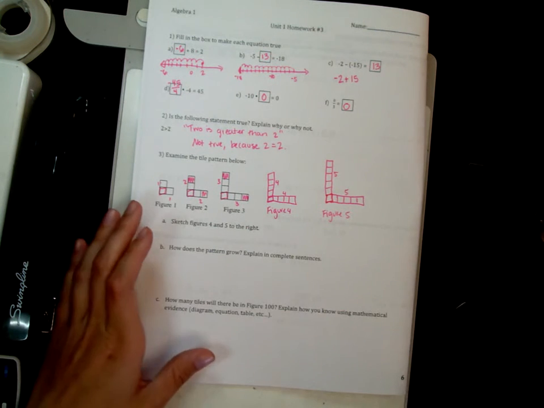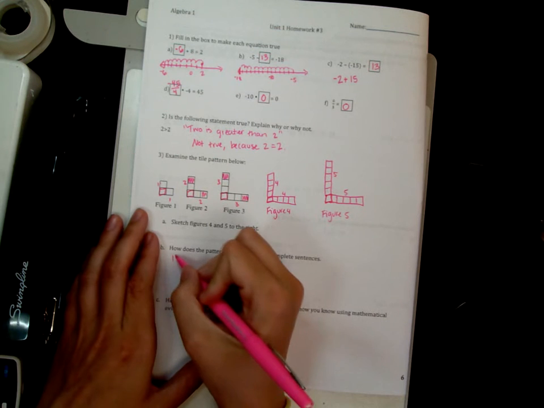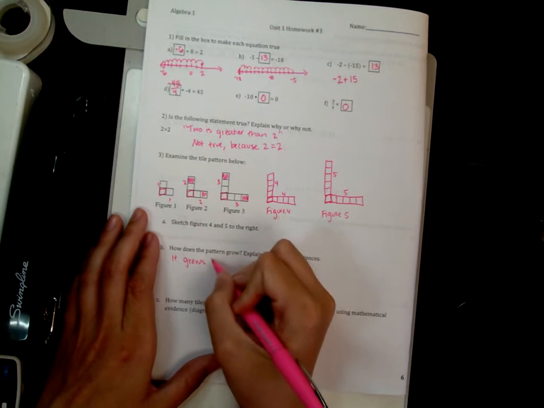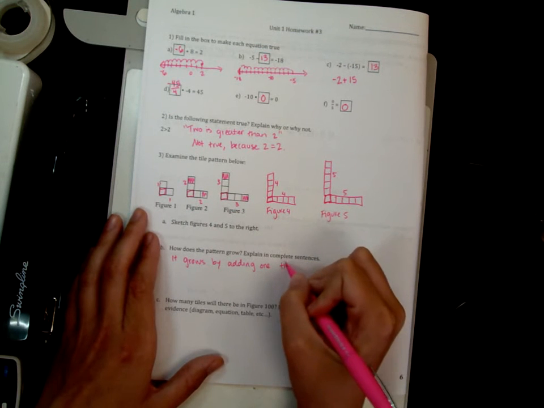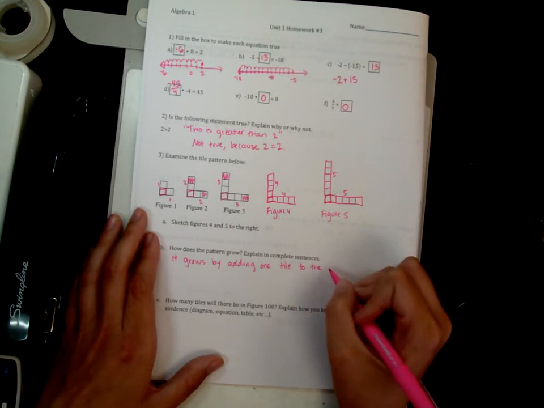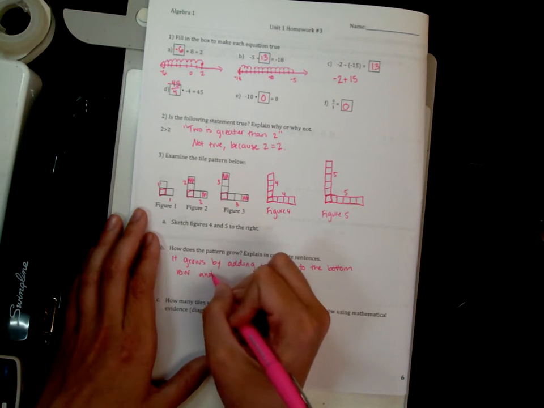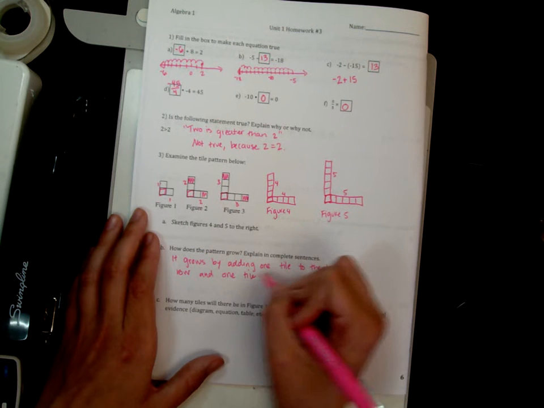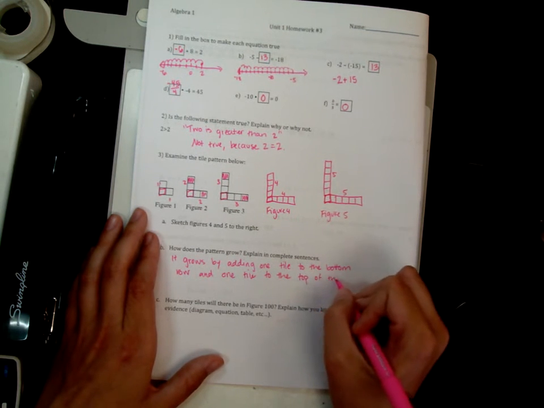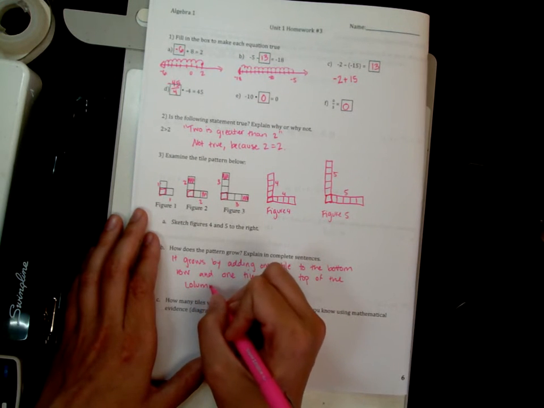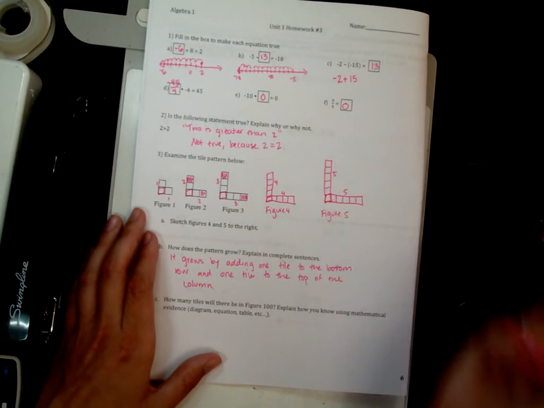How does the pattern grow? Explain in complete sentences. So it grows by adding 1 tile to the bottom row and 1 tile to the top of the column. So remember, a column is up and down and a row is sideways.